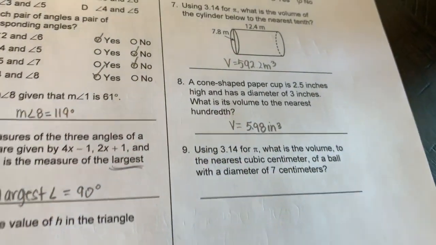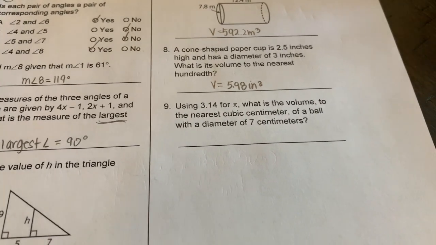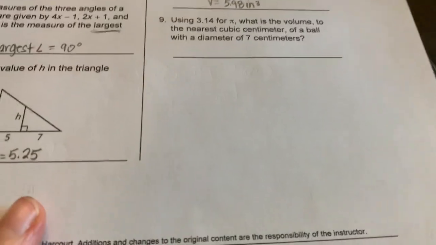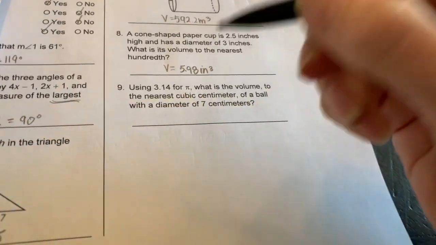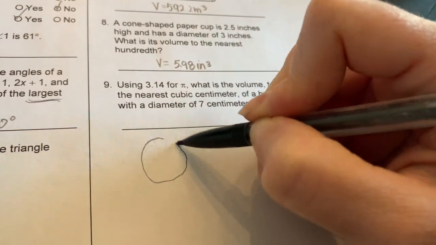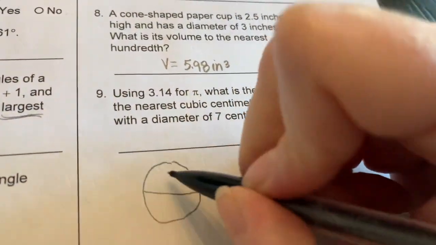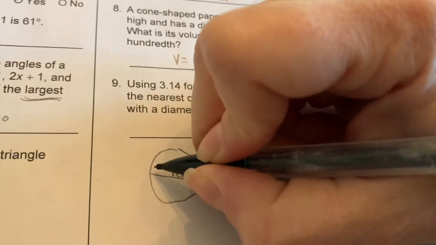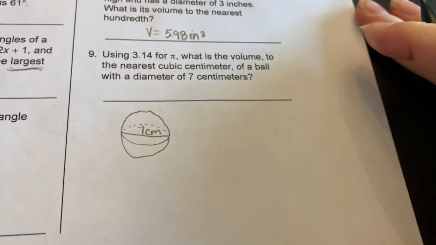All right, and now finally for number 9, we're using 3.14 for pi, and we're going to find the volume of a ball with a diameter of 7 centimeters. I have space down here, so I'm going to use this now. Okay, I'm going to draw a little sketchy. The diameter is given. That's 7 centimeters. I'm going to do my little dots to show that this is 3-dimensional.